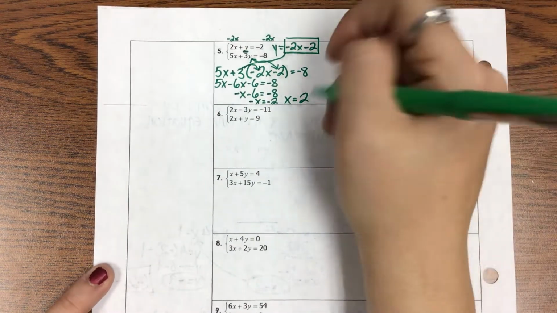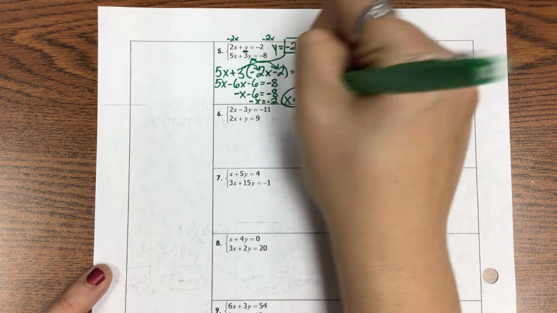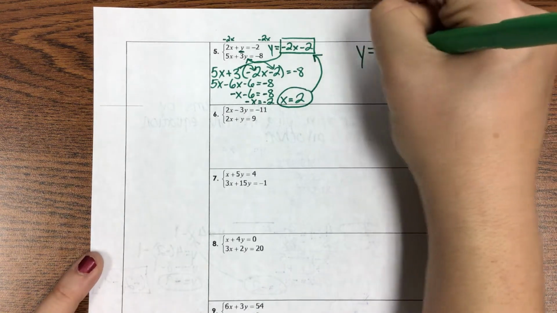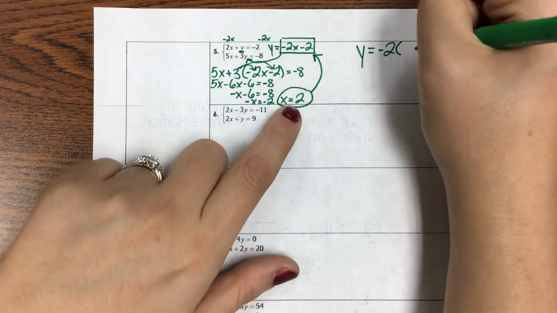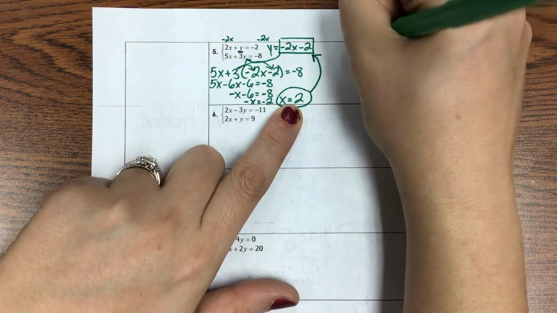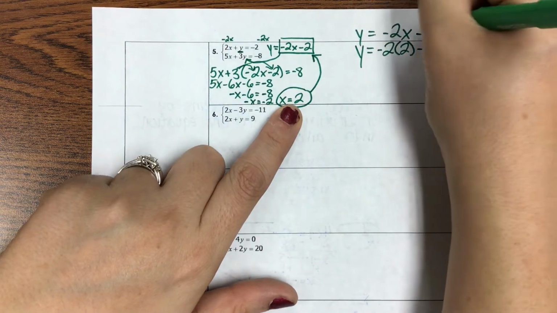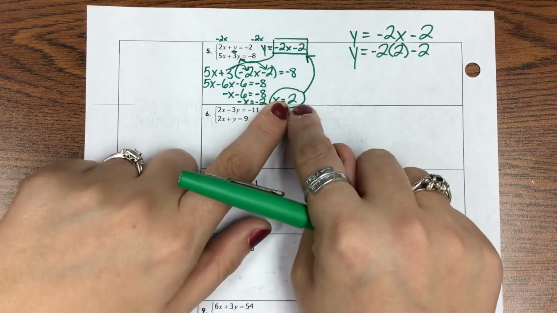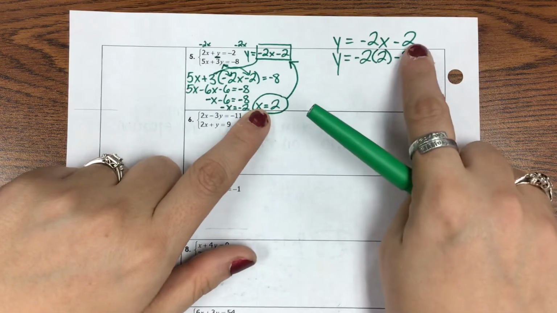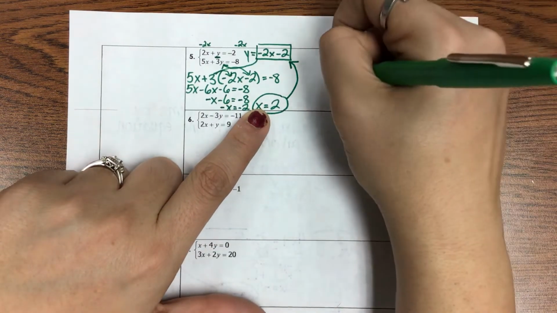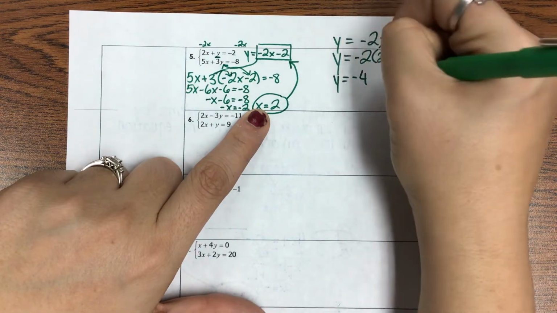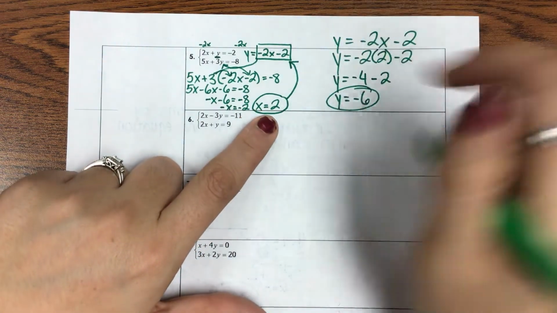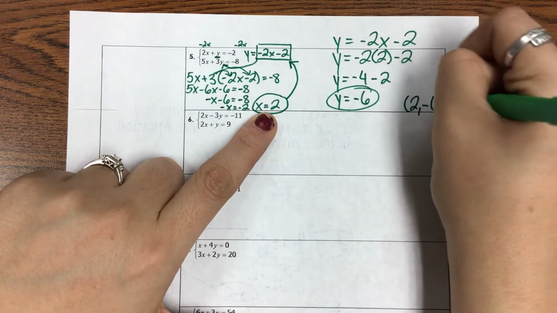Now I'm going to plug this answer into this simplified version, because that version's already y equals. So y equals -2 times my x number, which is 2, minus 2. I'm going to backtrack real quick and write my generic equation. Once I have one equation solved for y, I plug in and get x. Now that I have to solve and actually get a y number, I can plug that directly into my y equals equation. So y equals -4 minus 2, y equals -6. I have my two numbers, 2, -6.